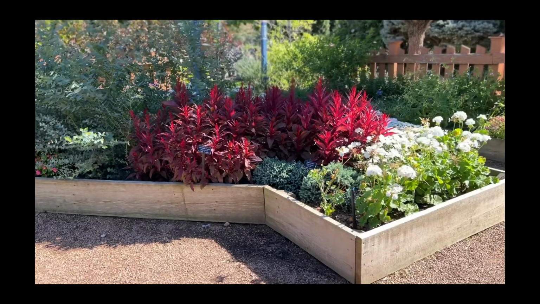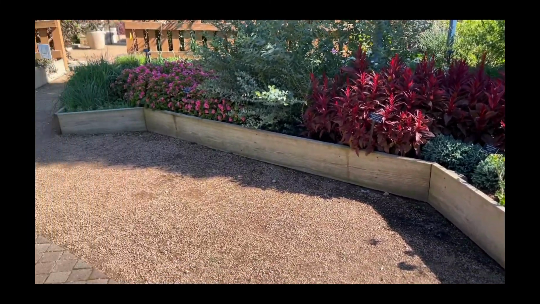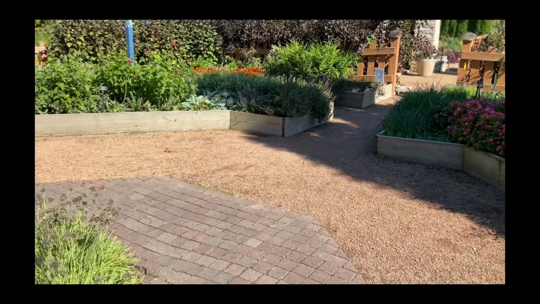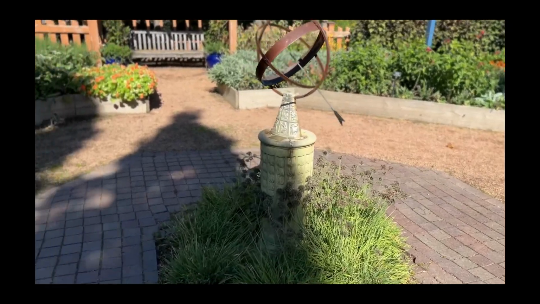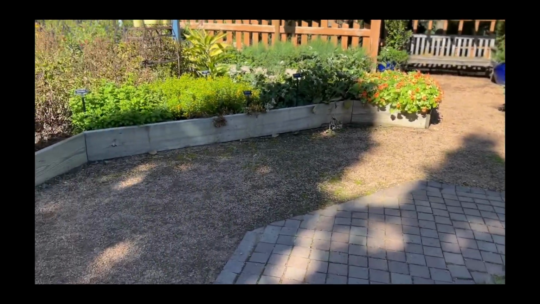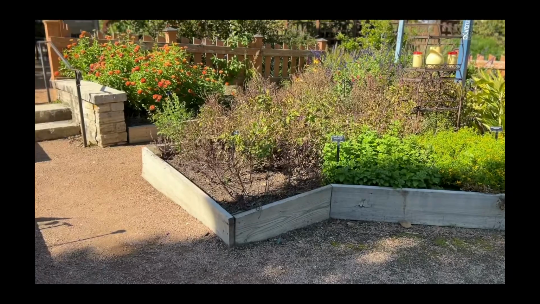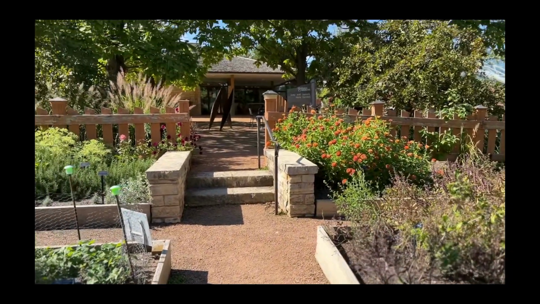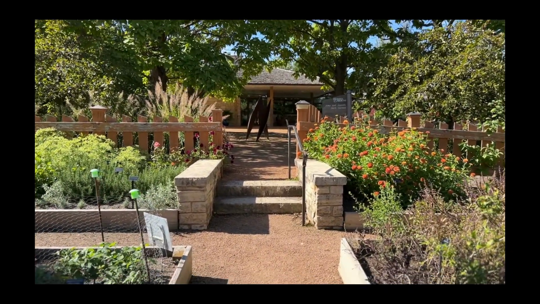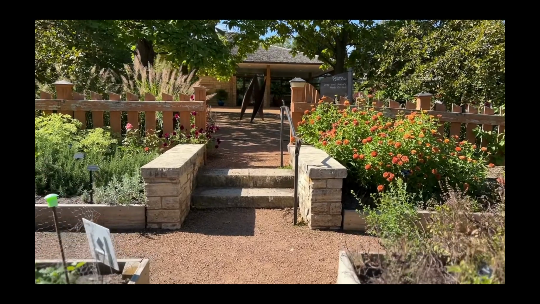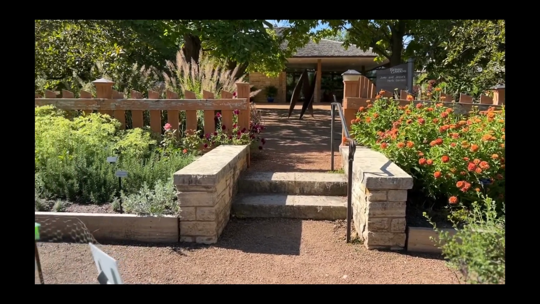There's raised beds also, which actually defines the space in a different kind of way. This is an herb garden. You can do this with vegetables also. Raised beds are a great way to define and give structure even in the winter time. And there's some elevation changes in here, which is also a great way to define a space. If you have an elevation change, steps and small walls are great for that.